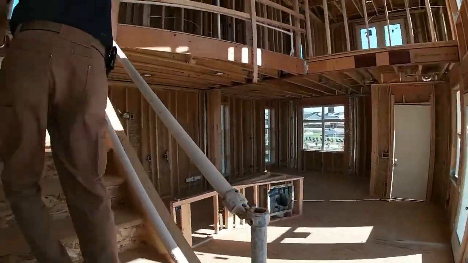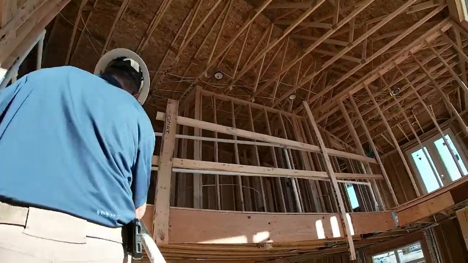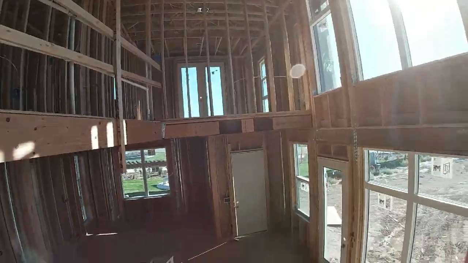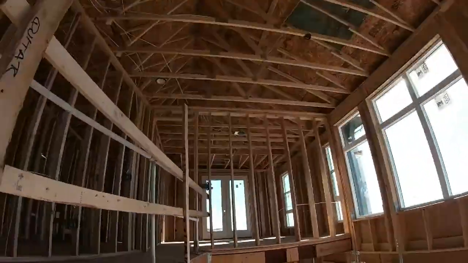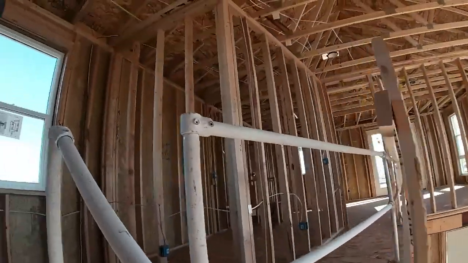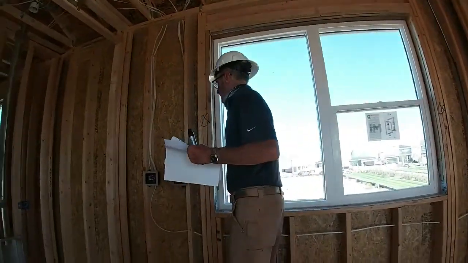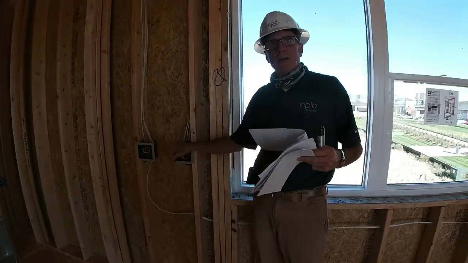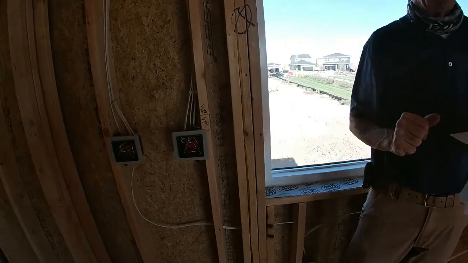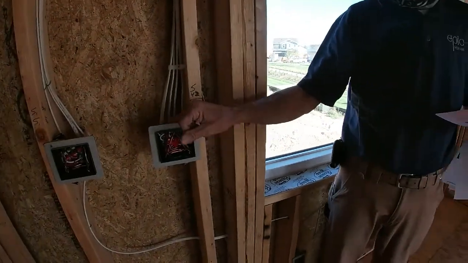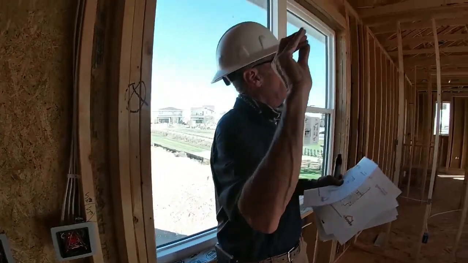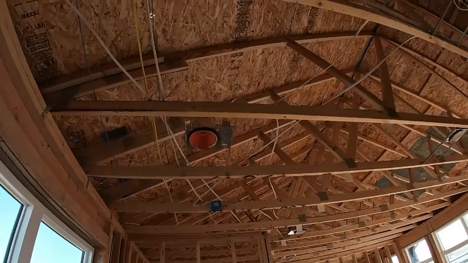As we move upstairs, get to the top of the stairs, and we've got two switches here. One is on a three-way switch for the lights that you can turn on or off behind yourself, and the other is for illuminating the hallway as you travel. I call them travel lights.